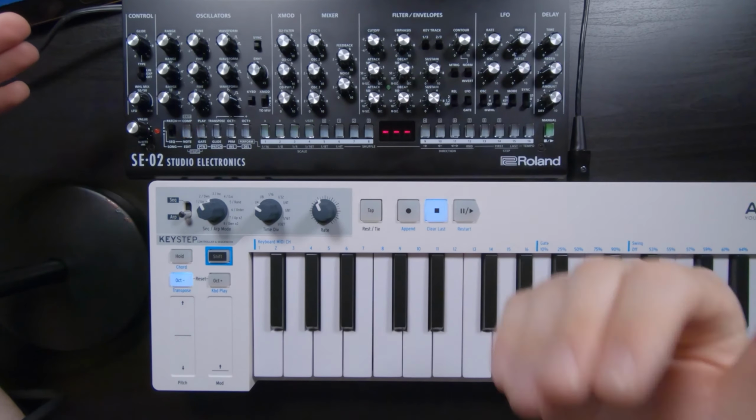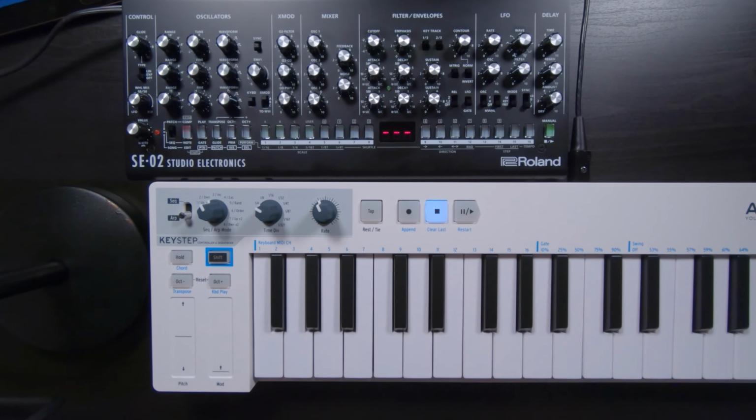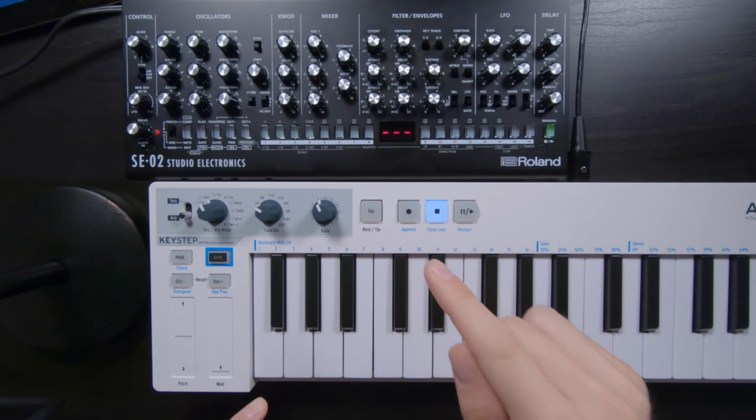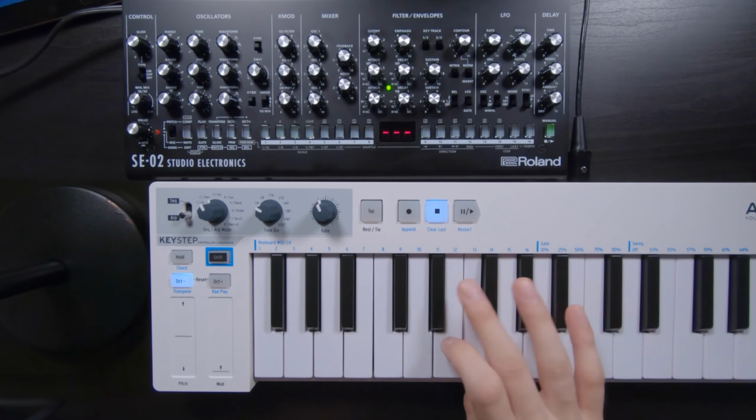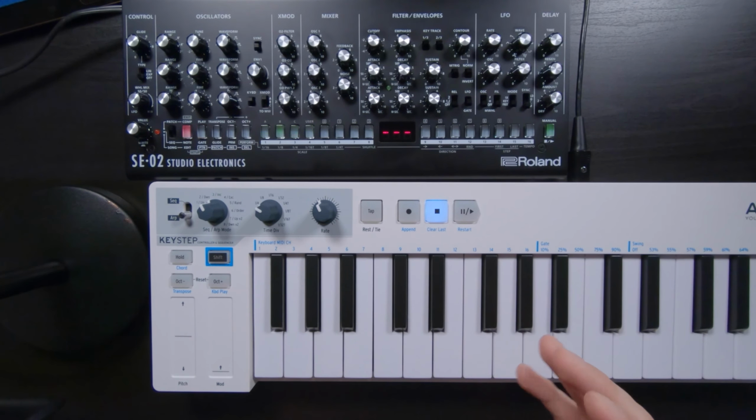Now, take this for example. I only have a sawtooth on oscillator 1, and if I start taking the filter down, now I can use it as a bass. So given the context of the track, almost anything can be used as a bass.